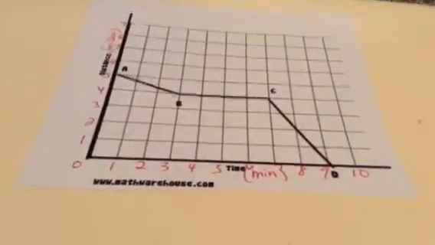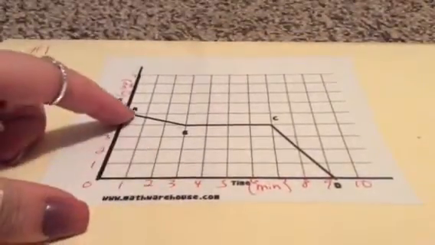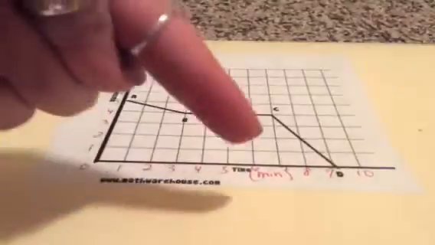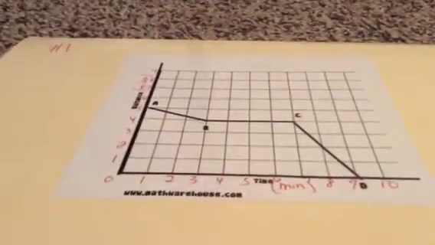Your graph should have been similar to this. I don't see any problems, well, maybe except if you didn't realize his house was this way. You might have drawn the graph going up instead of down, but the graph should have looked like this.